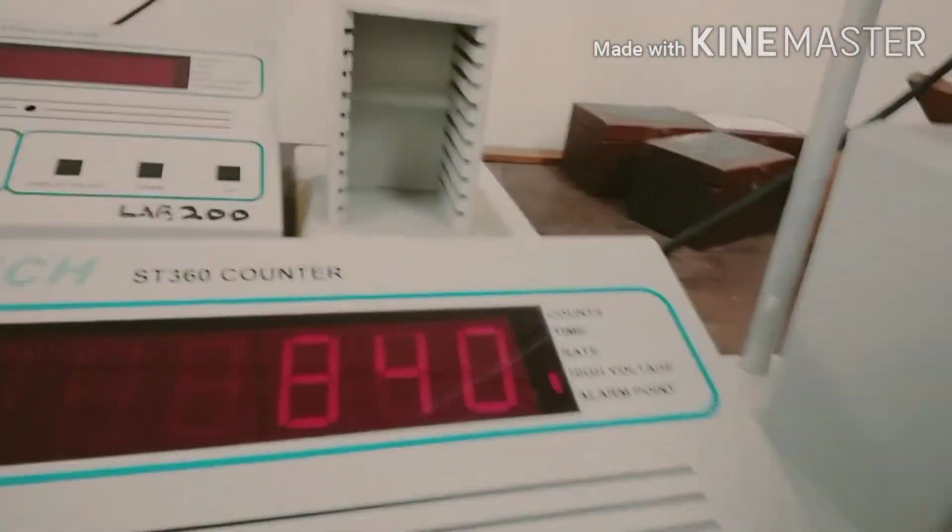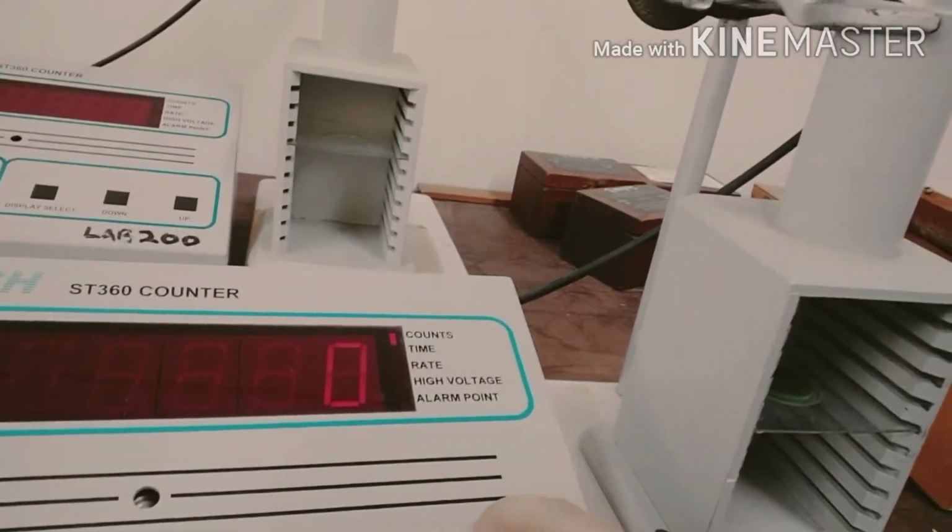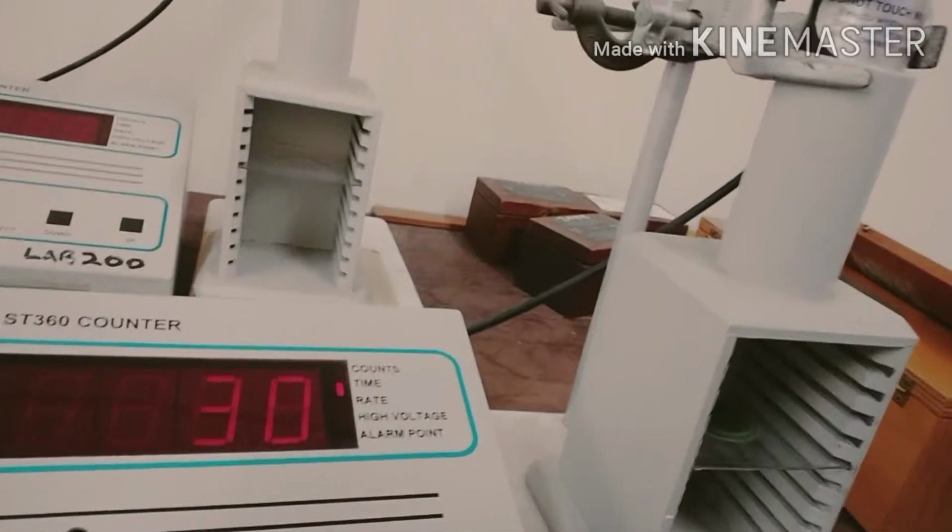840 volts. So firstly, we set the operating voltage as the applied voltage here, 840, and then the time for 30 seconds. After that, we take the count.